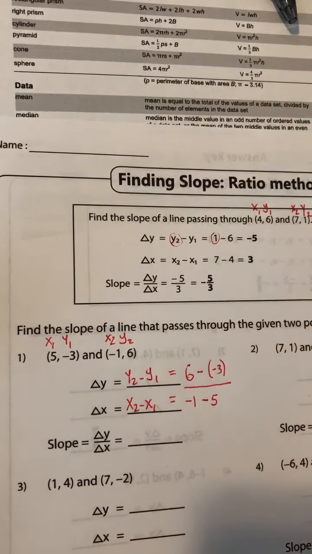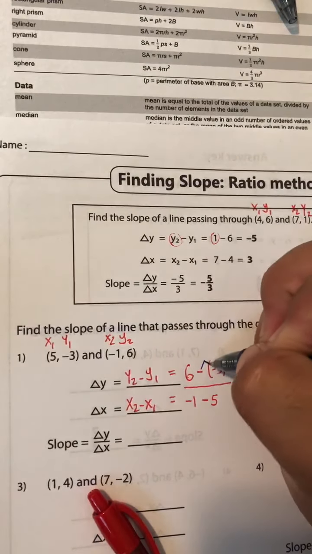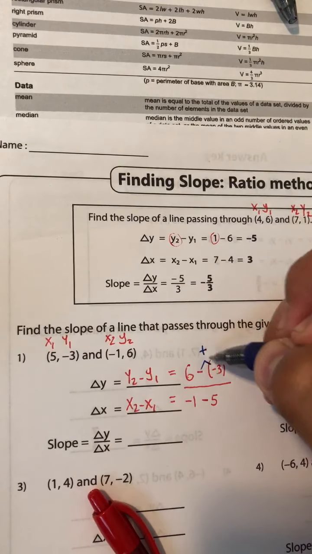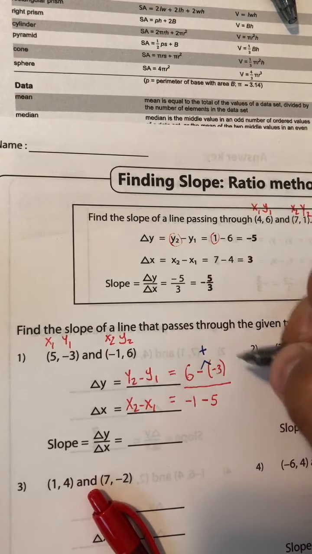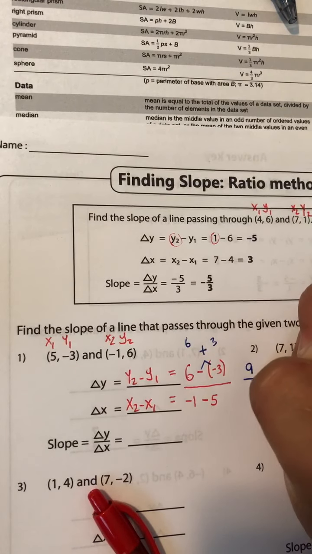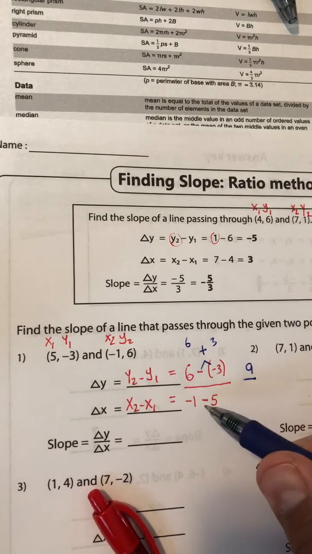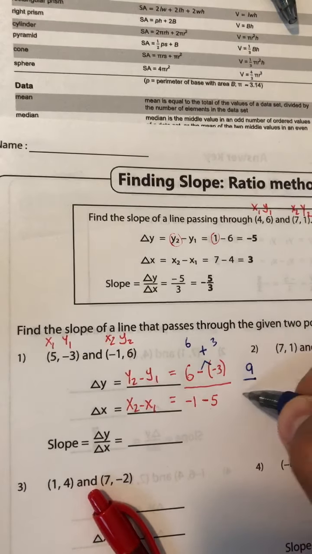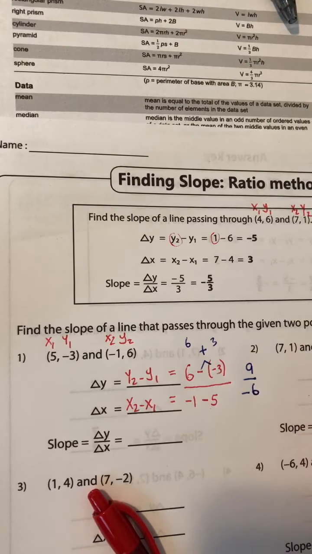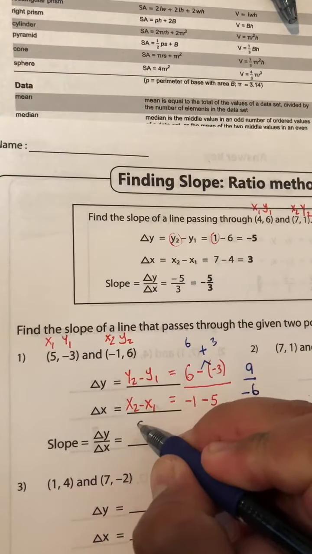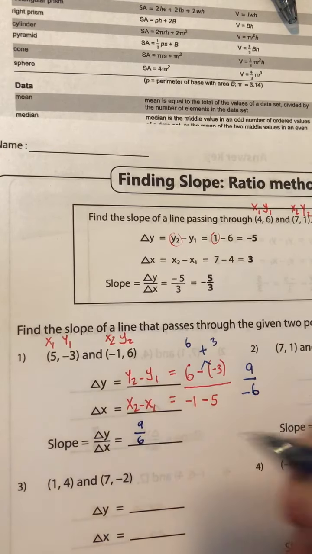Okay. So you'll notice that right here we have that double negative going on. So then this will be a plus in actuality. So this turns to 6 plus 3. And 6 plus 3 will give me 9. So we get 9 on top. And down here we have negative 5 and negative 1. Sorry, negative 1 and negative 5. So together those make negative 6. Okay, so that's what I'm going to put here. And I'm going to put 9 over 6.